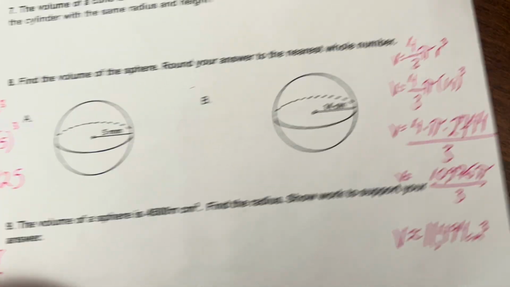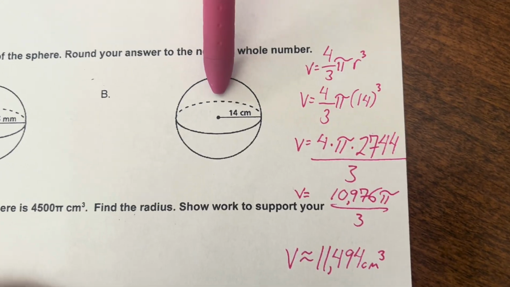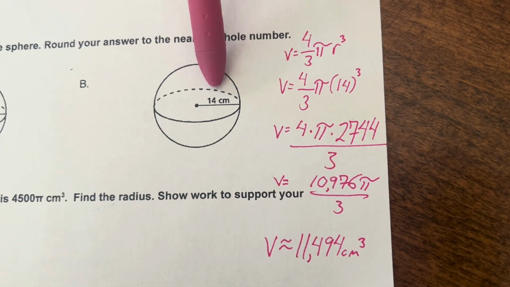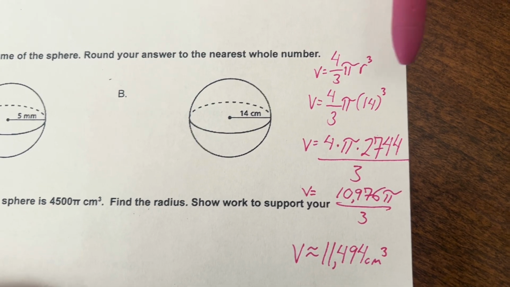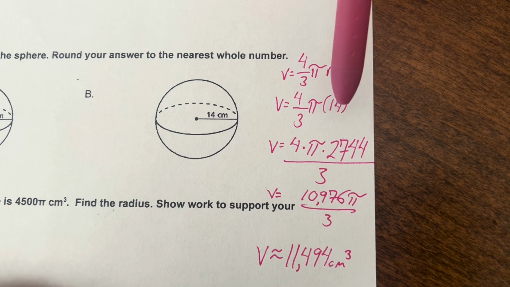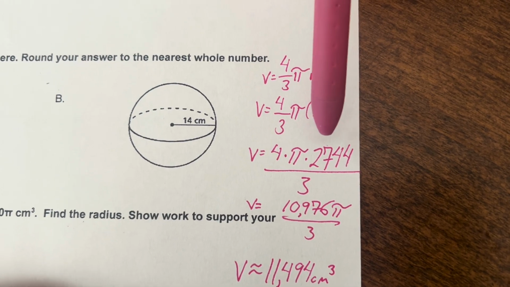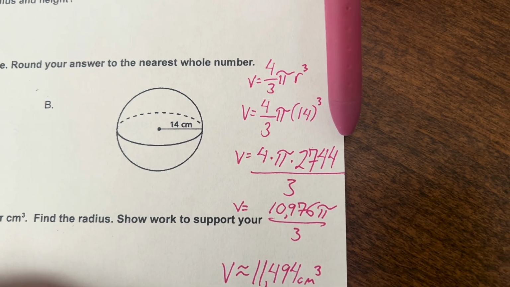Very last one on this video that's now too long is that if you have a radius of 14, then I'm going to plug in 14. Remember, what does that mean? That means I got 3 14s multiplying. 14 times 14 times 14. It's going to be 2,744.